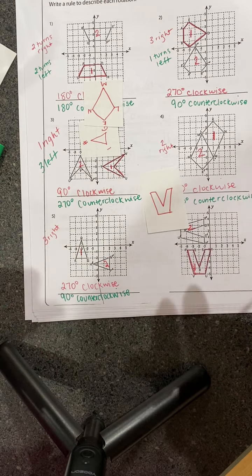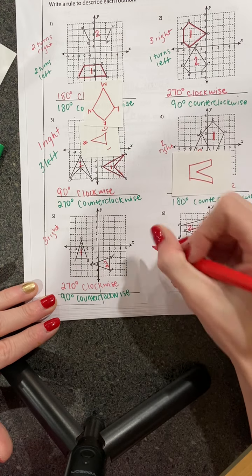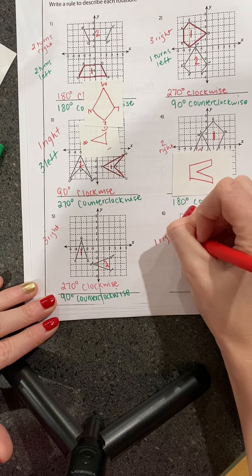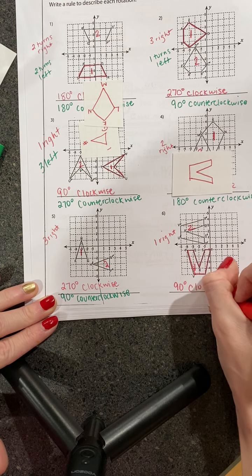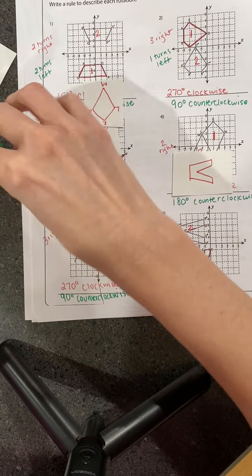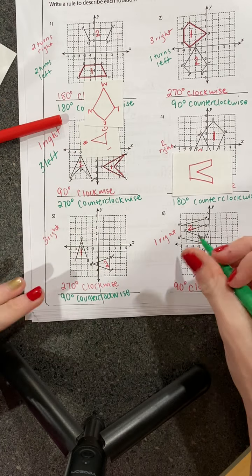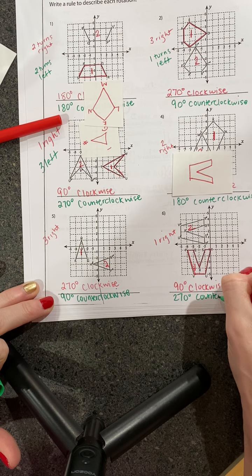And let's go to the right first. If I turn it once to the right, it matches up. So 1 to the right, 1 is 90 degrees, and to the right is clockwise. So 90 degrees clockwise is the same as 270 degrees counterclockwise.